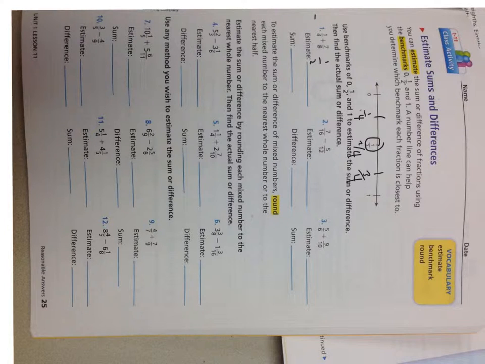Then we need to look at 7/8 and decide what is 7/8 closest to from my benchmarks. Is it close to 0, 1, or half? So again, you can go ahead and mark. Easiest thing for me is to put fourths. Okay. And then I can put tick marks in between to cut it into eighths. So I'd have 1/8, 2/8, 3/8, 4/8, 5/8, 6/8, and 7/8. So 7/8 is closest to 1, so that's going to be my estimate. So if I add half plus 1 together, my estimate would be 1.5.